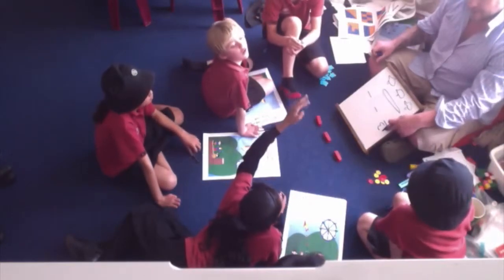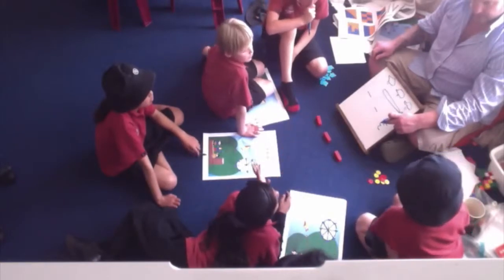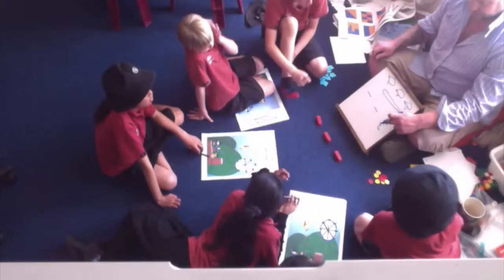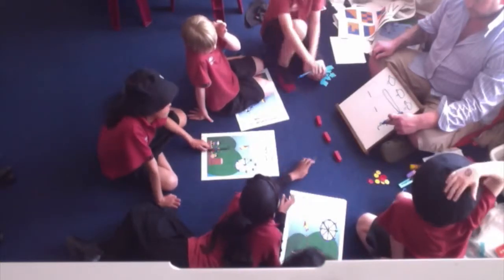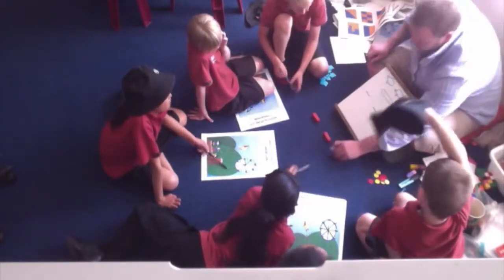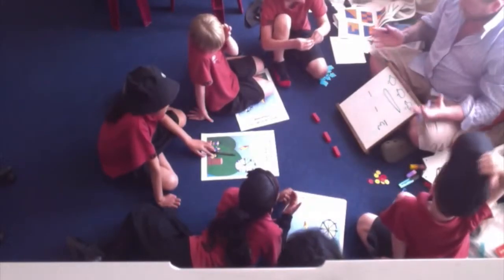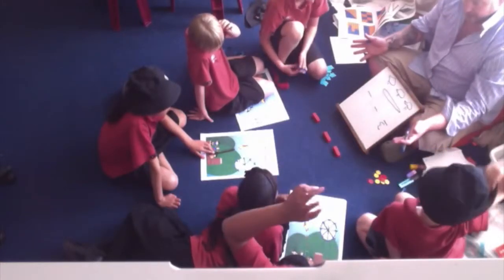What does the bottom number tell us? Groups. 3 groups. And the top one's the whole thing. We didn't halve it into 3, because halving is into 2. We split it into 3 parts, or split it into thirds.